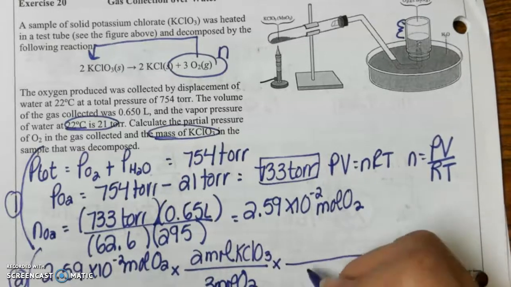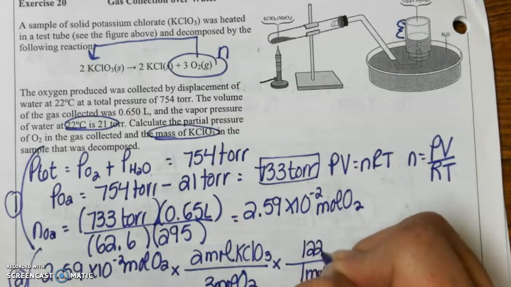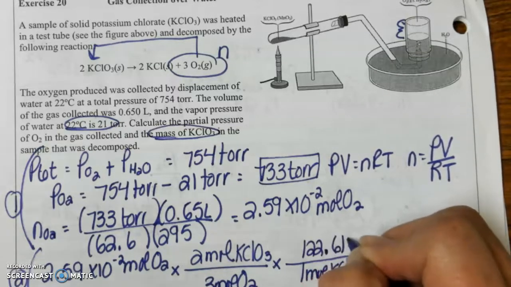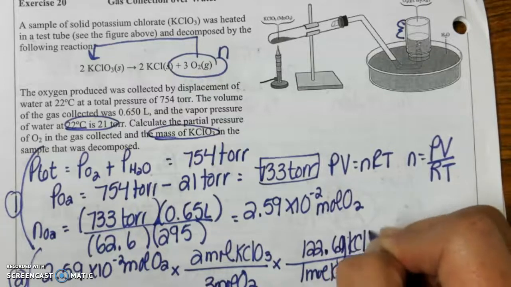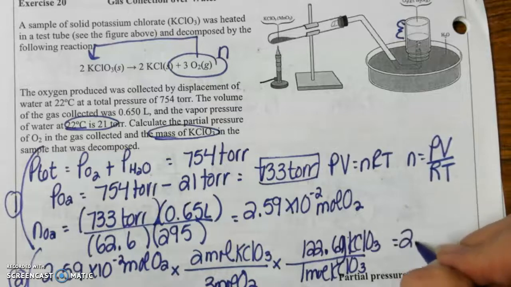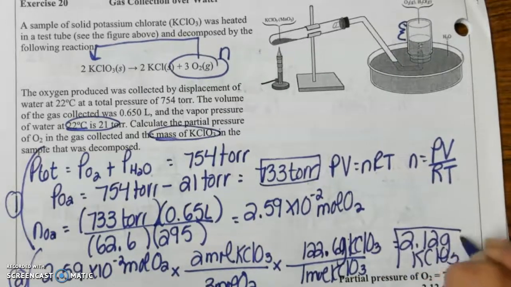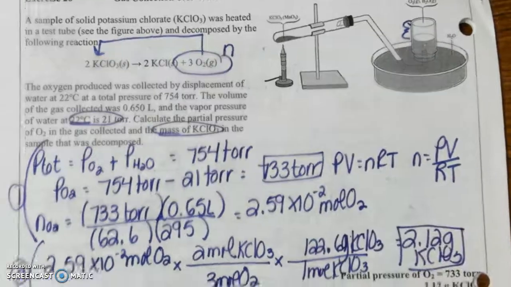Now I want to go all the way to grams. So 1 mole of potassium chlorate is 122.6 grams of potassium chlorate. So that turns out and gives me 2.12 grams potassium chlorate. So those are my two answers shown there.